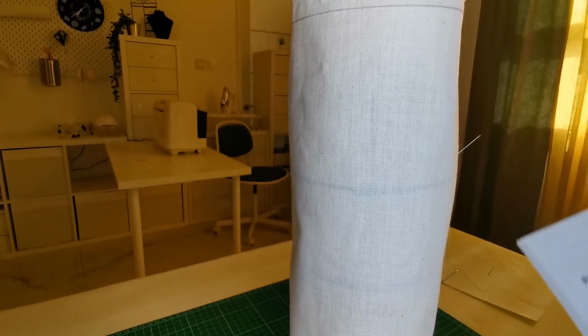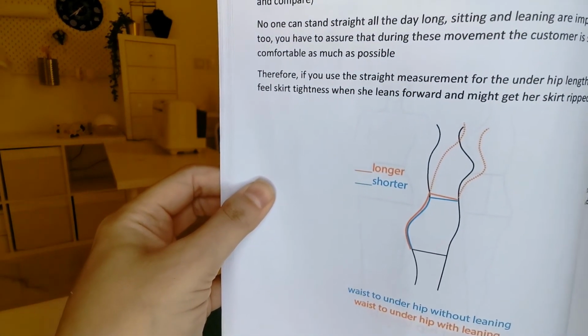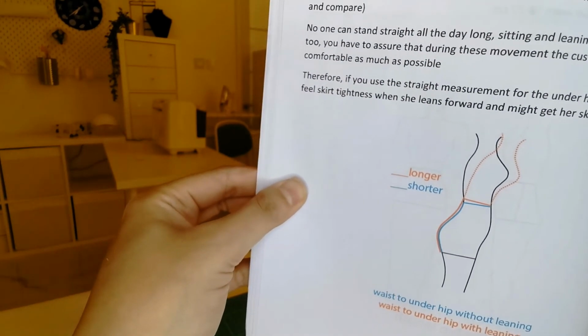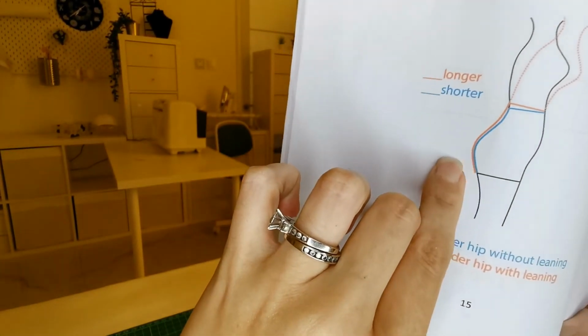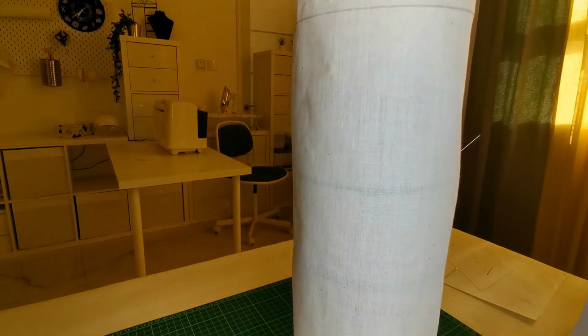I'll ask the customer to lean a little bit forward, like 45 degrees, maybe even less, and then take the measurement from the waist to the under hip level.